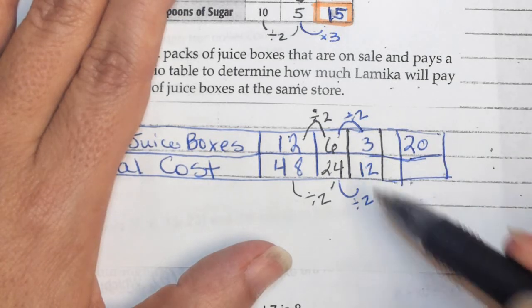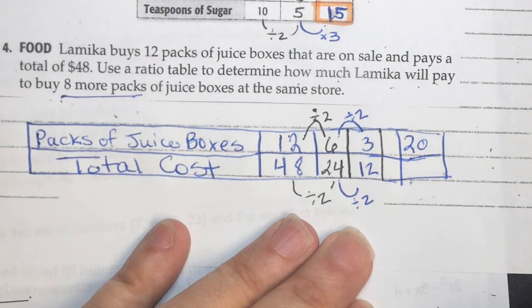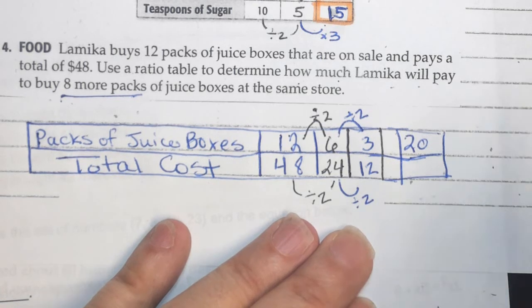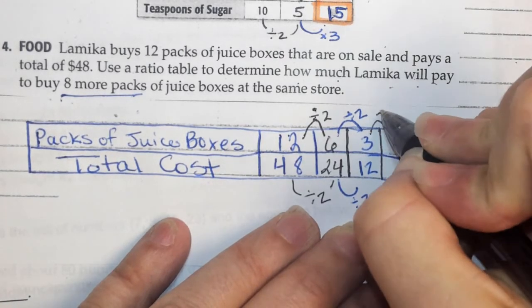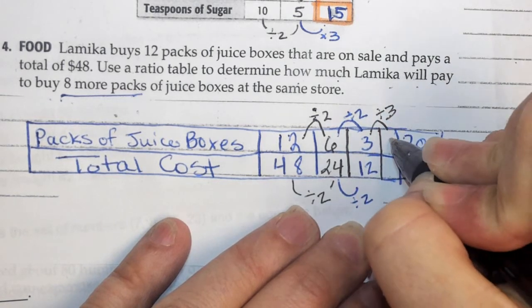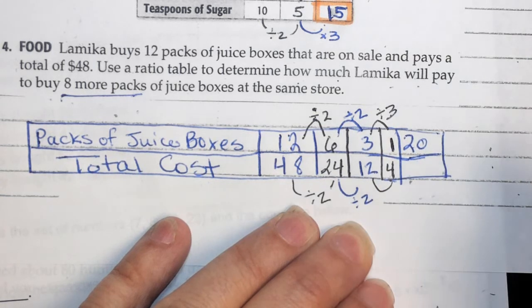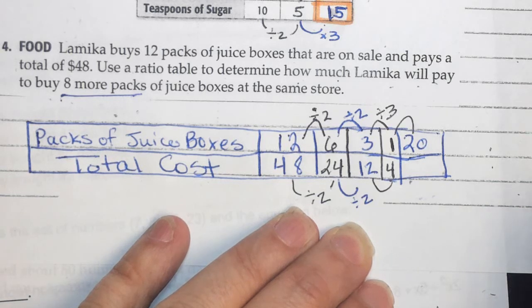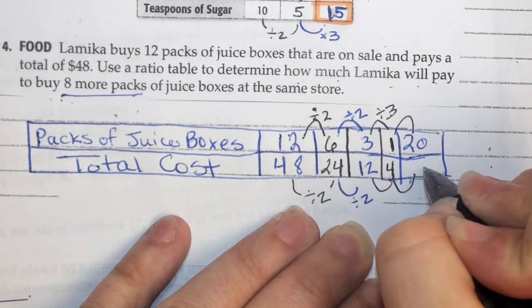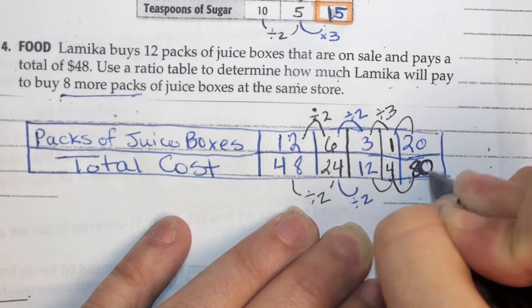Okay, but 3/12 simplifies by what? 3. What if I divide by 3 right here? 3 divided by 3 is 1, 12 divided by 3 is 4. Can I get from 1 to 20? Times 20. What's 4 times 20? I'm at 80.